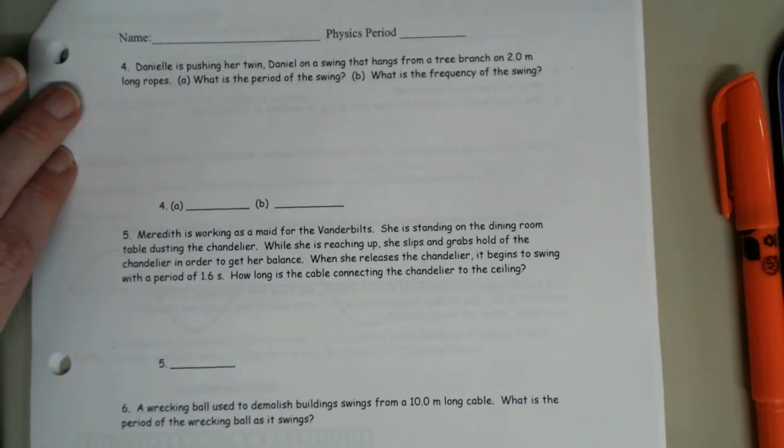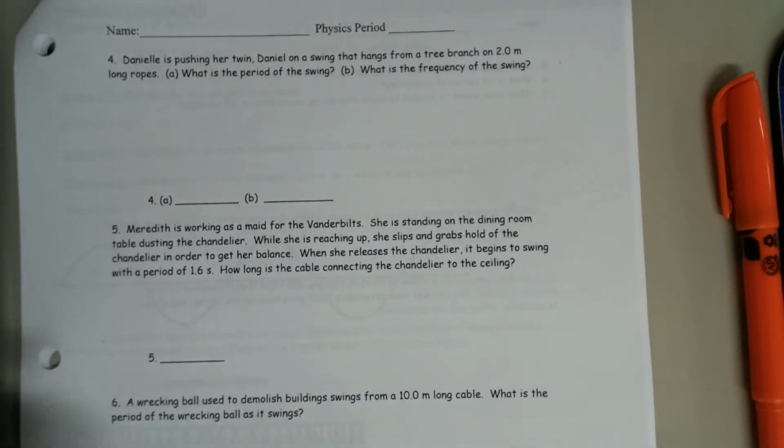All right, let's look at number 4. Danielle is pushing her twin, Daniel, on a swing that hangs from a tree branch on 2 meter long ropes, okay? And we want to know what is the period of the swing. So first we need to write the formula for the period of a pendulum.